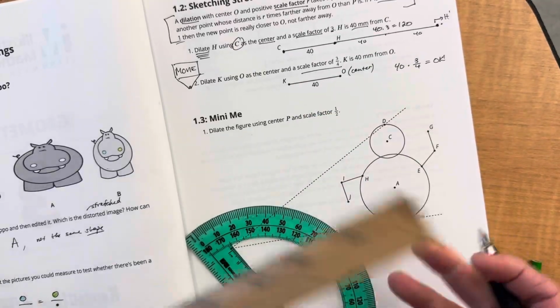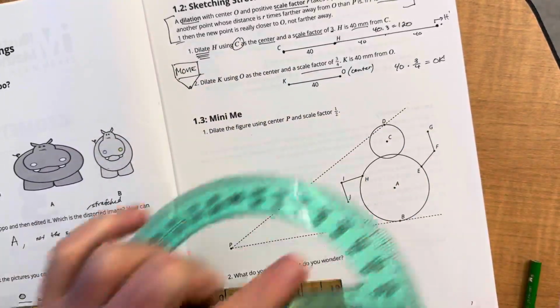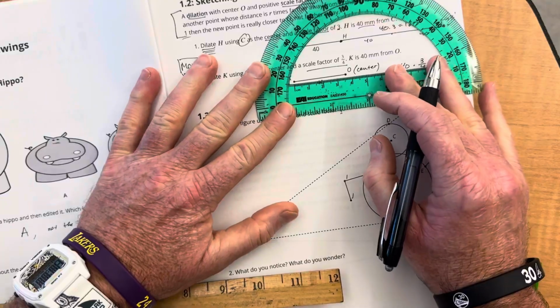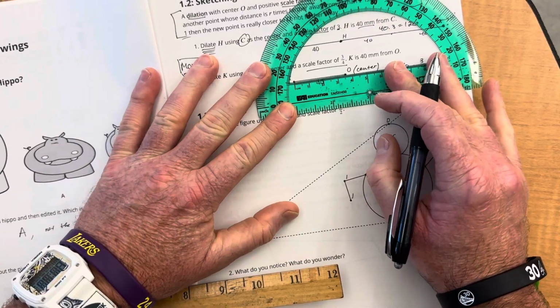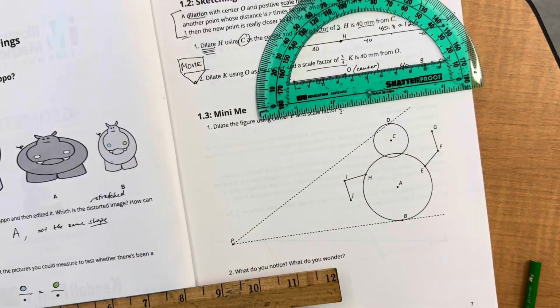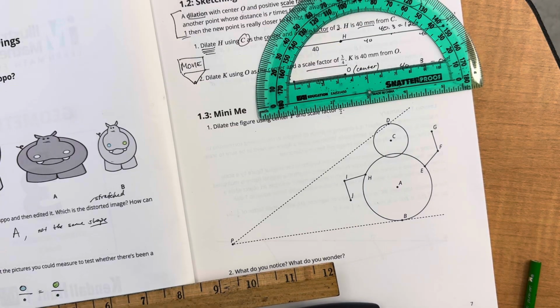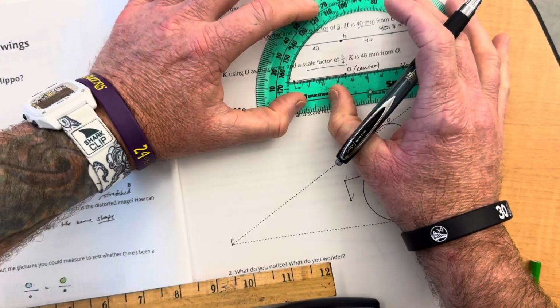So let's just do it real quick. Believe it or not, it's actually 35, which makes it real fun. So 40 times 0.75 equals 30. Let's see what 35 times 0.75 is. 26.25.